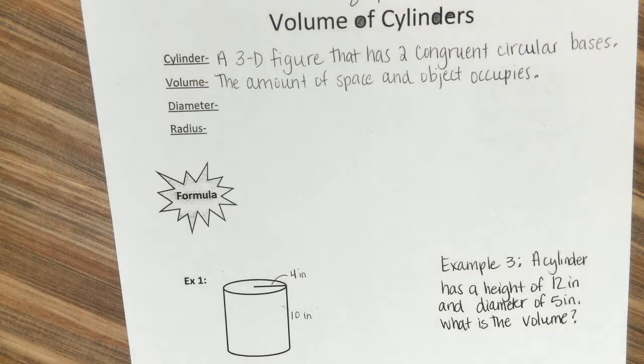The height will never come from the circular base. Does that make sense? What will come from the circular base? A radius or a diameter, whatever they choose to give you. Does that make sense? All right, so I want you to get your star chart out.